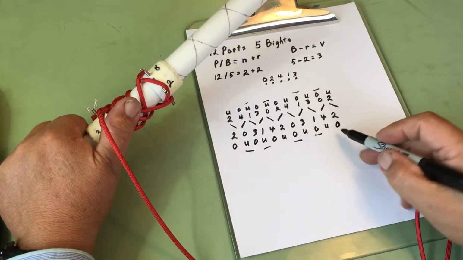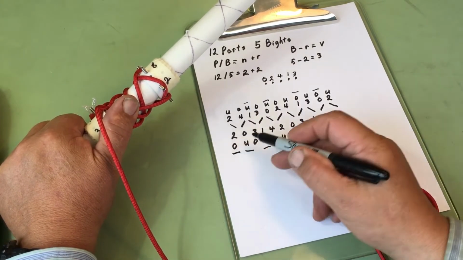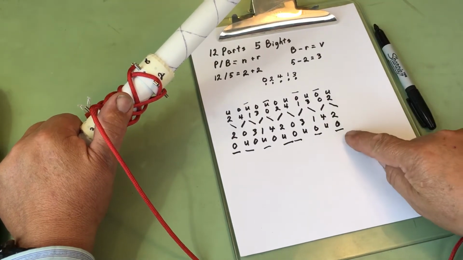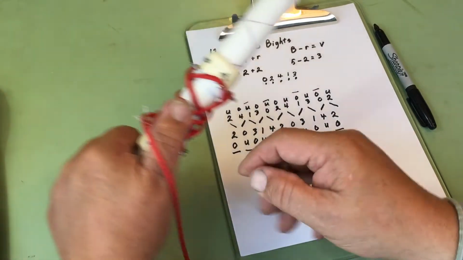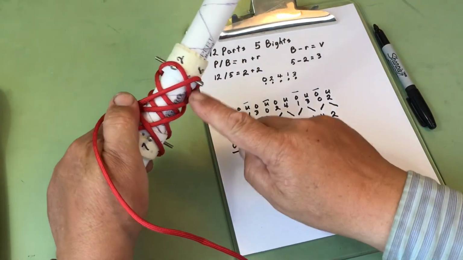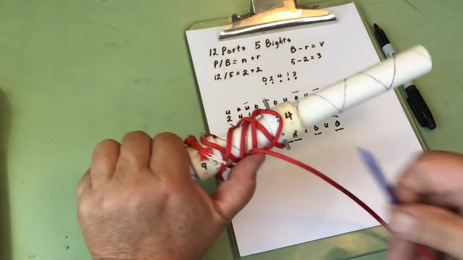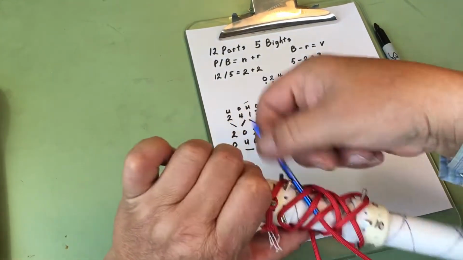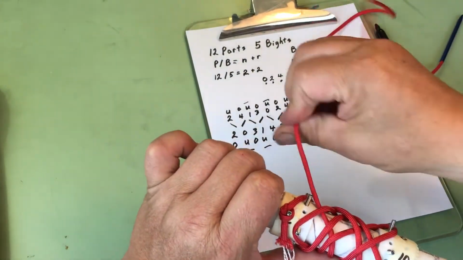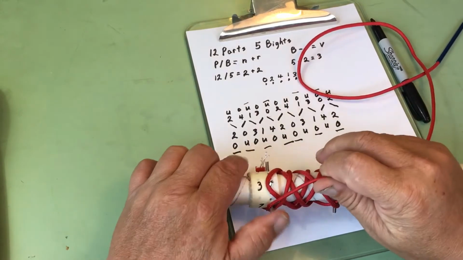We're looking for the 2. Over 3. Under 3, over 1. Over 3. Under 3. And over 1, around number 7.